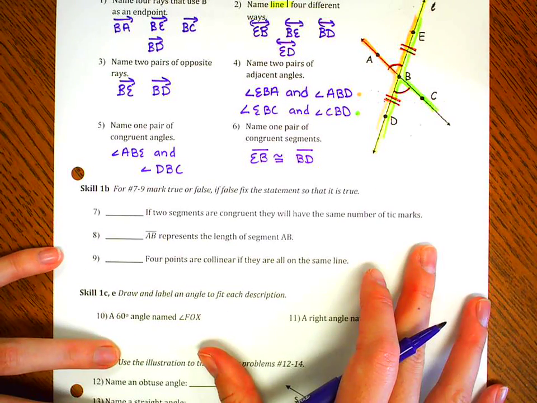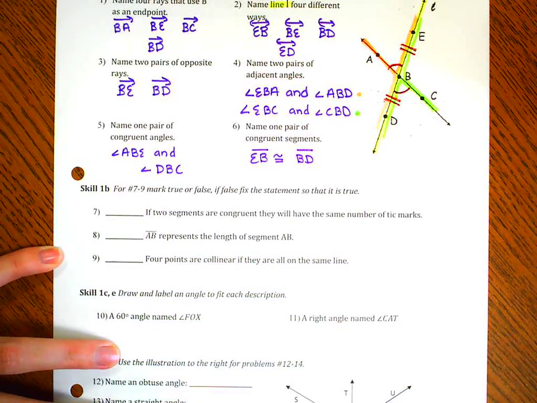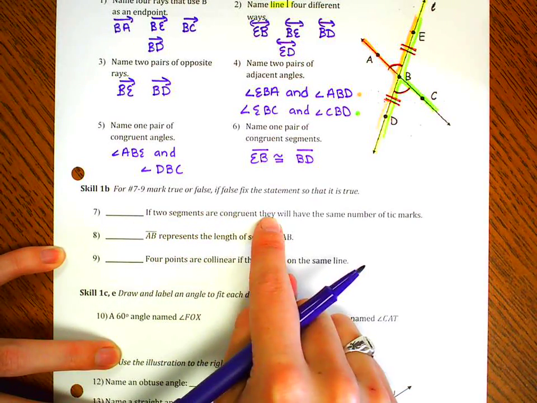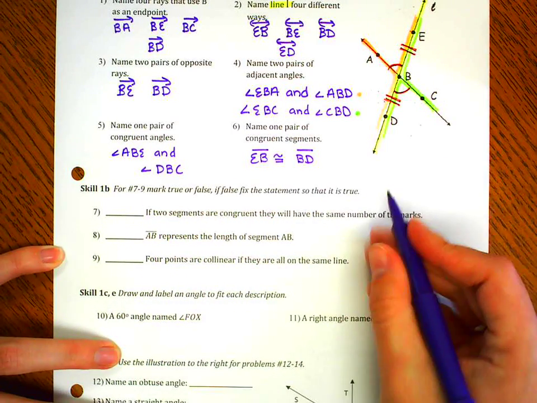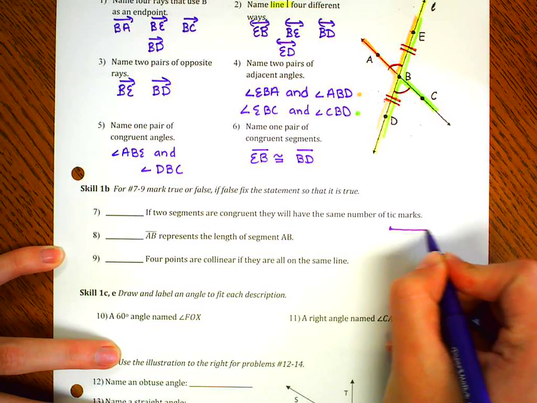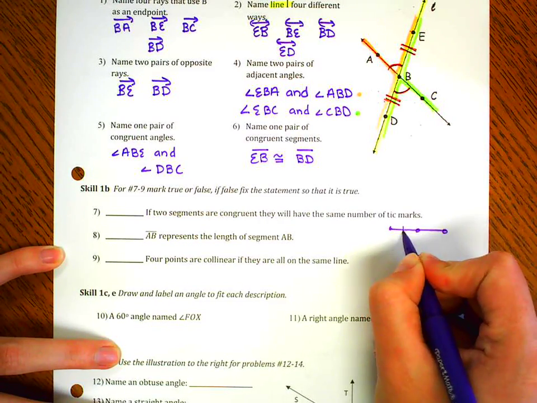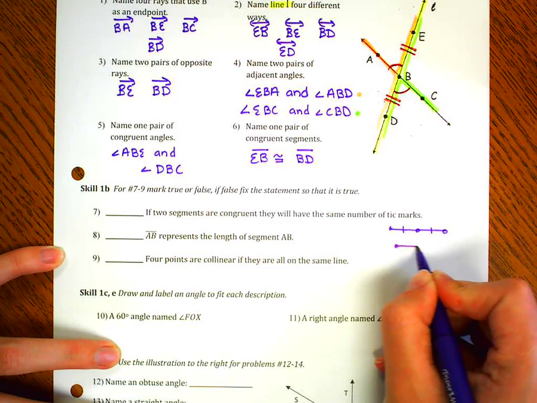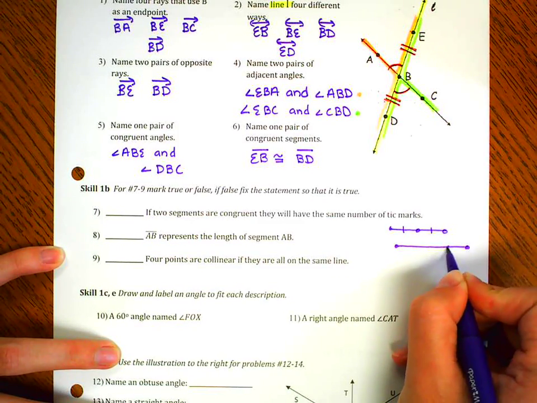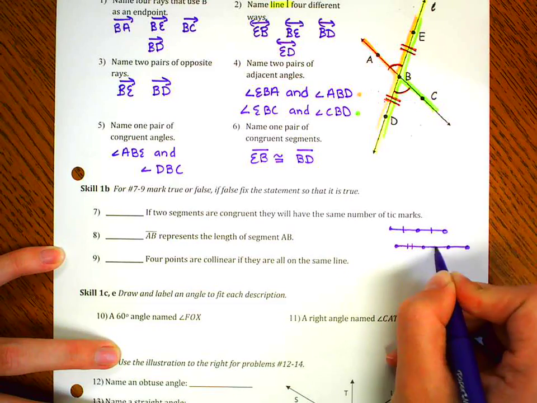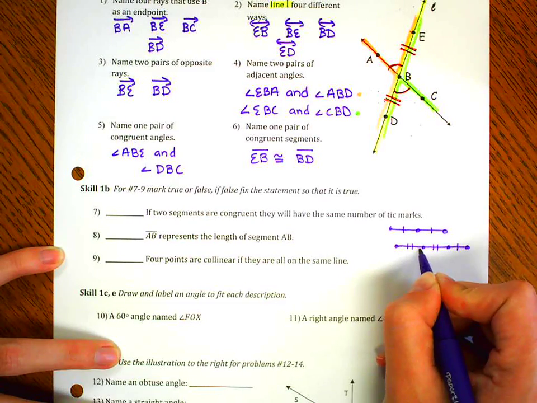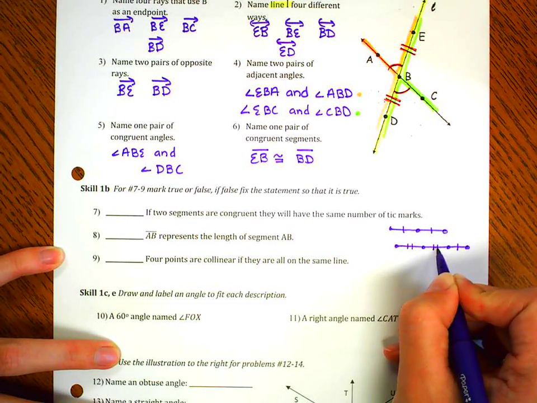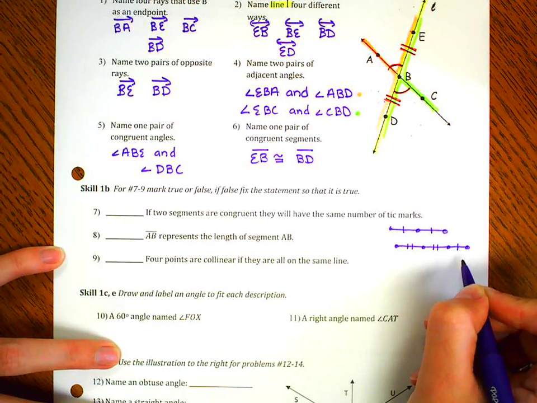Okay, now we have a couple true or false problems. Number 7 says if 2 segments are congruent, they will have the same number of tick marks. Well, that's exactly what we just talked about. So let me draw some examples really quick. We know that these 2 pieces are congruent. They have the same number of tick marks. If I were to draw this picture, these 2 parts would be congruent because they both have 2 tick marks. This one is different because it only has 1 tick mark.